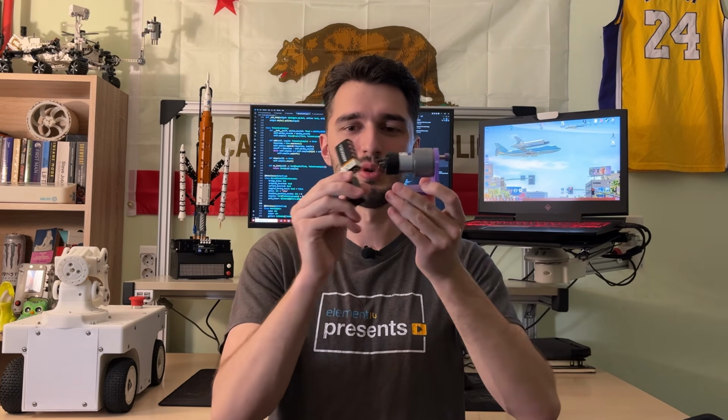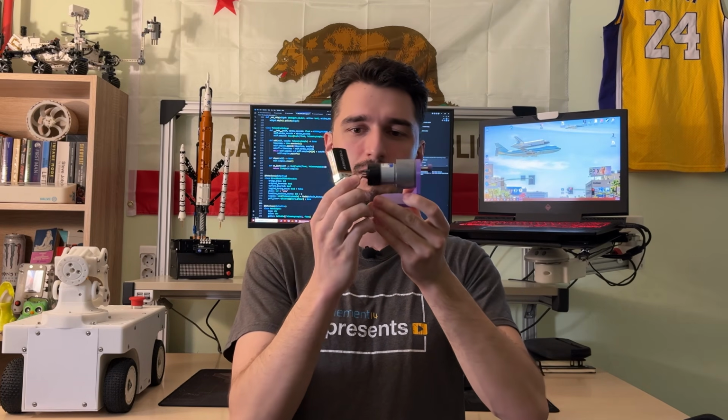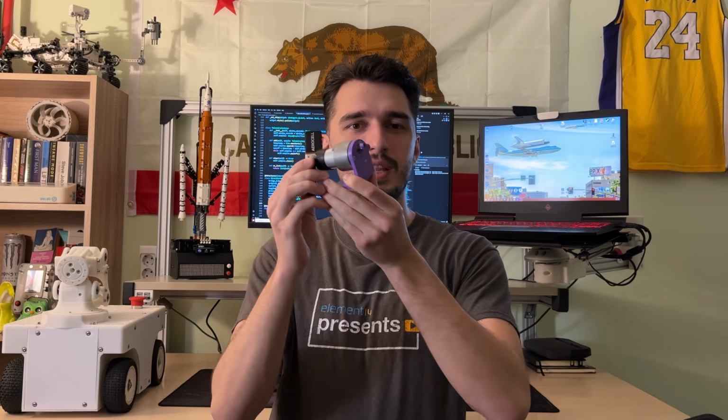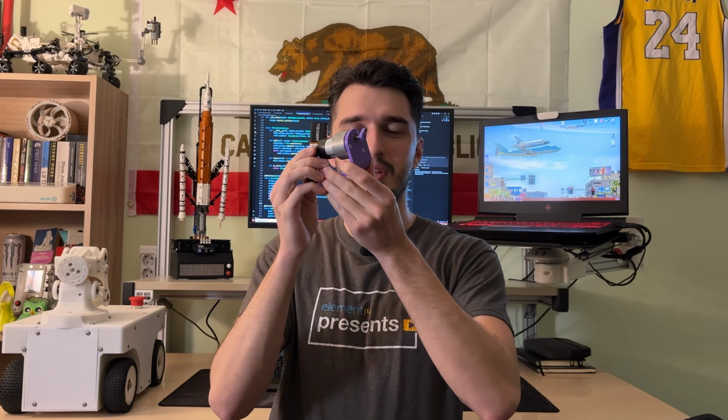In my hand I have a simple brushed DC motor, and the easiest way to control it is to just connect it to a power source. So pretty much just simulating a battery, and if we connect it, it's spinning. So is that it when it comes to motor control? Not even by a long shot.